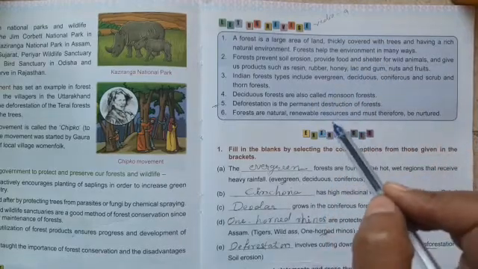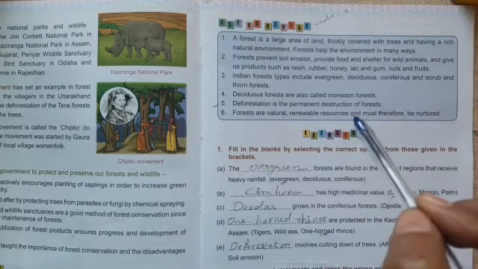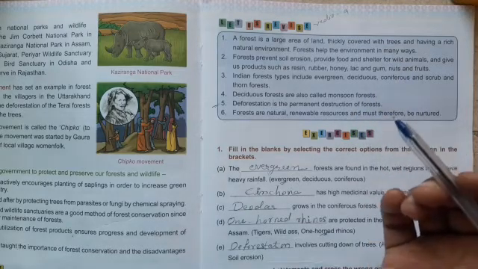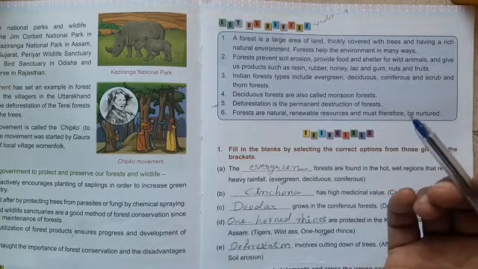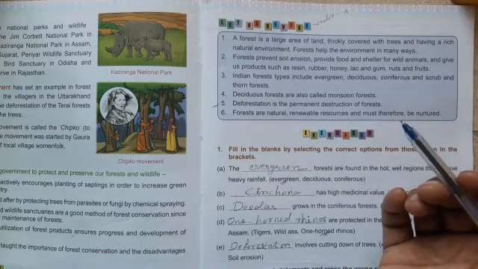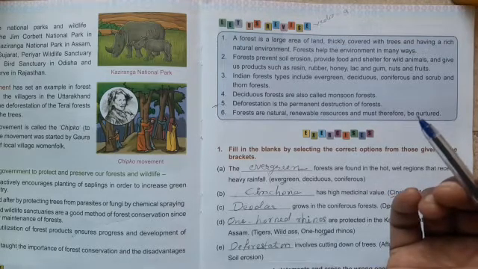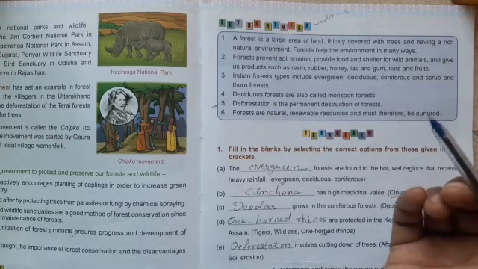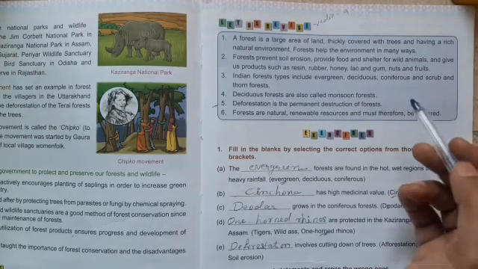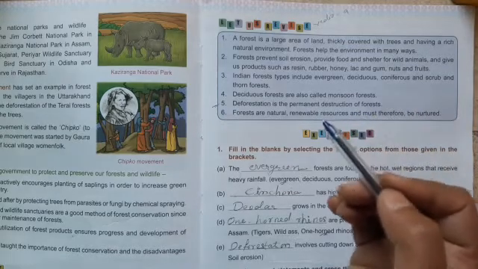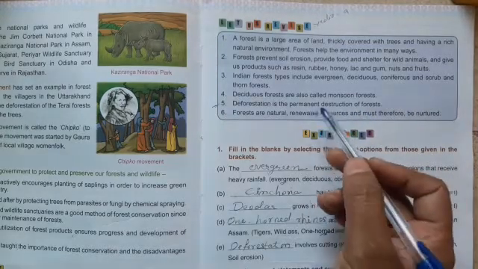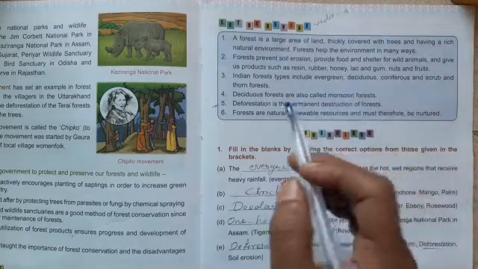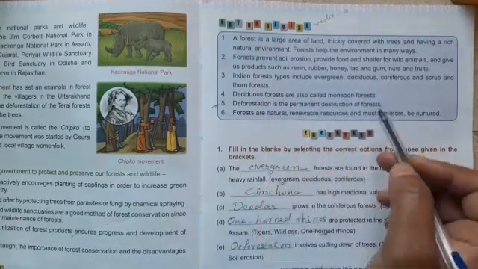Forests help the environment in many ways. Forests prevent soil erosion, provide food and shelter for wild animals, and give us lots of products such as resin, rubber, honey, lac, gum, nuts, and fruits, etc. Indian forest types include evergreen forest, deciduous forest, coniferous forest, scrub and thorny forests. Deciduous forests are called monsoon forests.